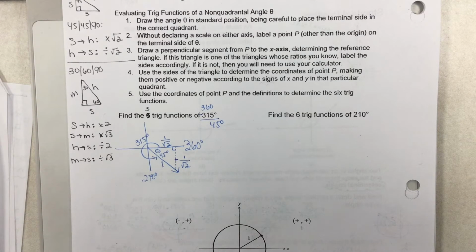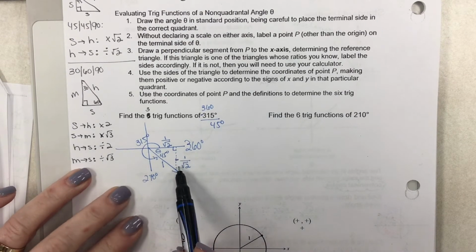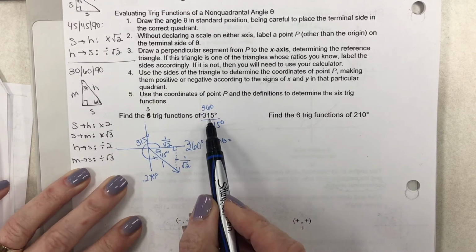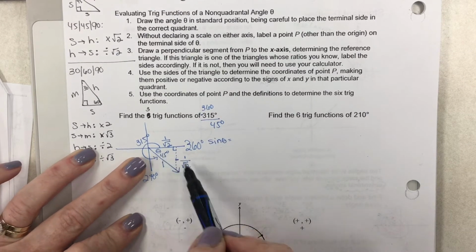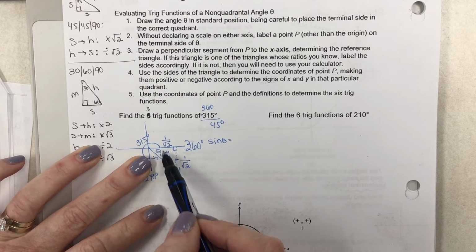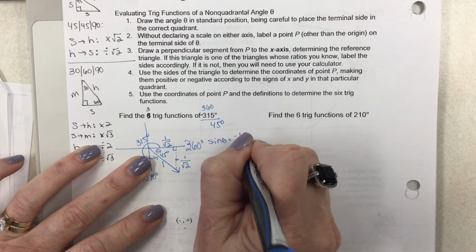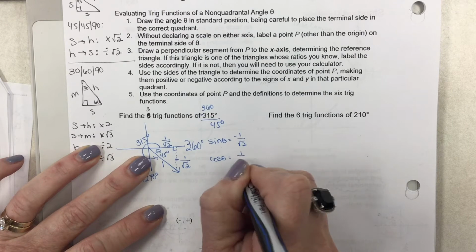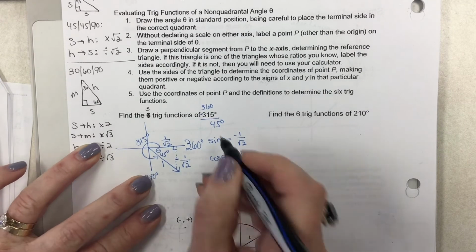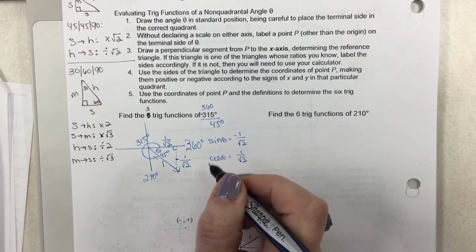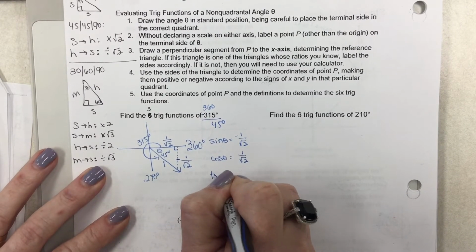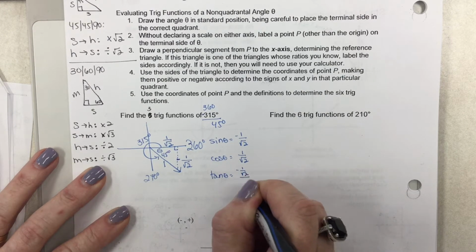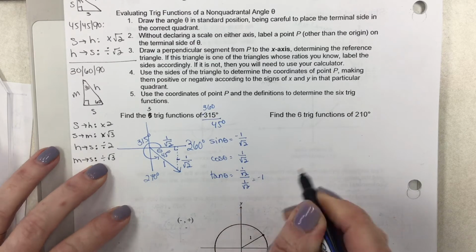All right, so there I have my lengths. For sine of theta, which is 315, it's opposite. So my central angle is always what's in the middle, is negative 1 over square root of 2. Cosine of theta is adjacent, 1 over square root of 2. Tangent of theta was opposite over adjacent, which equals negative 1.